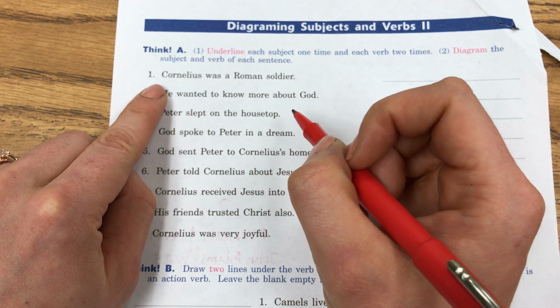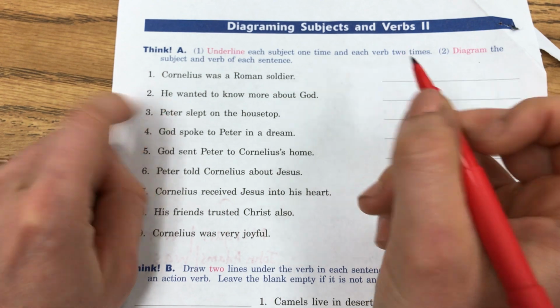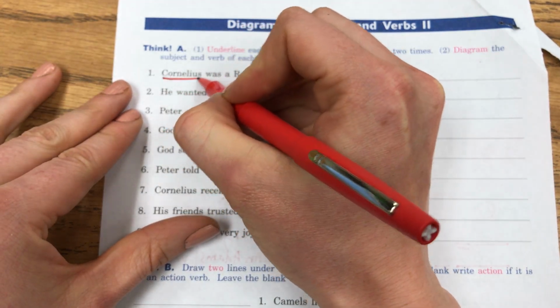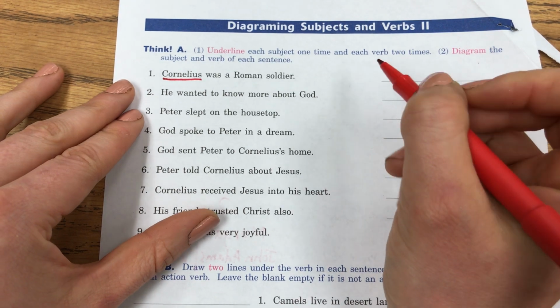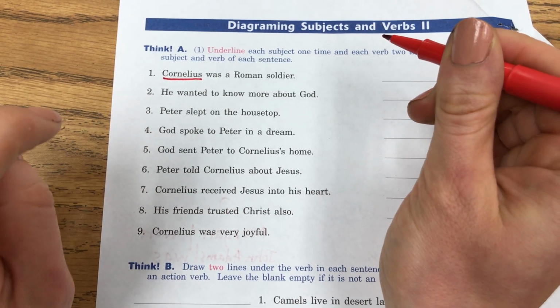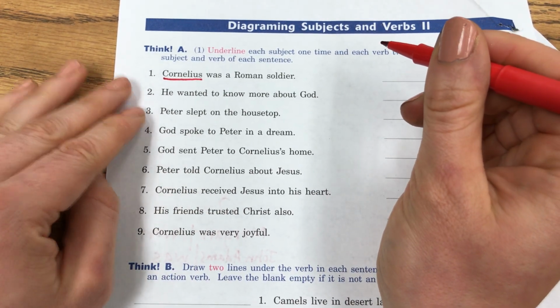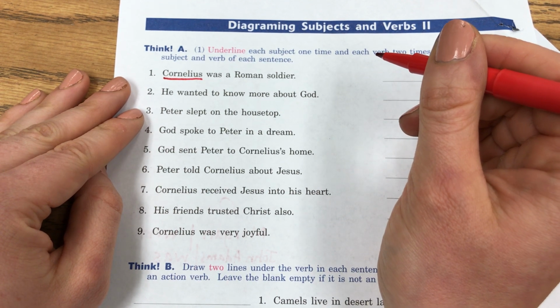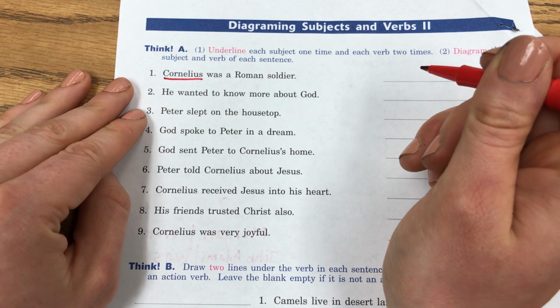Right, we have to find the subject and verb first. So I ask myself, who? Cornelius. Okay, he's from the Bible. I believe in Acts chapter 10. You can read about Cornelius. And what? Cornelius, what? Is there an action for him? Did he do something?